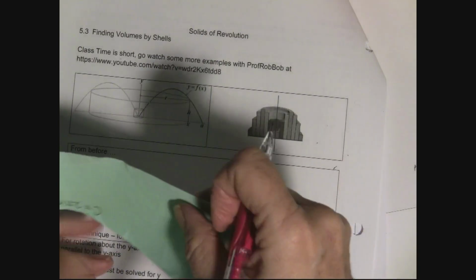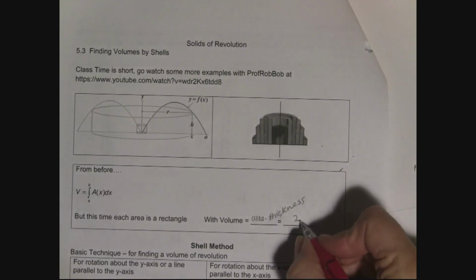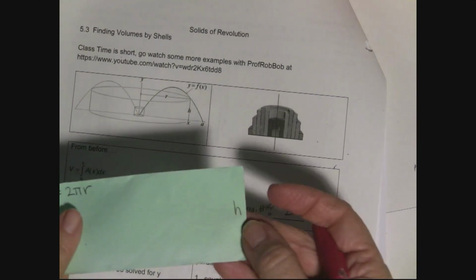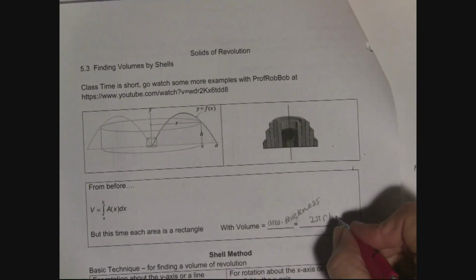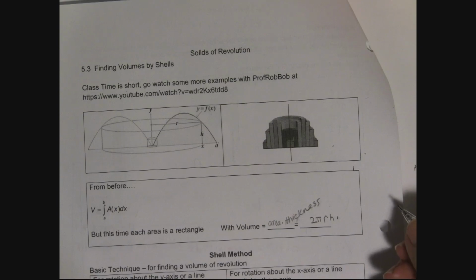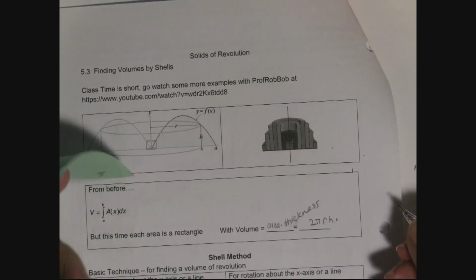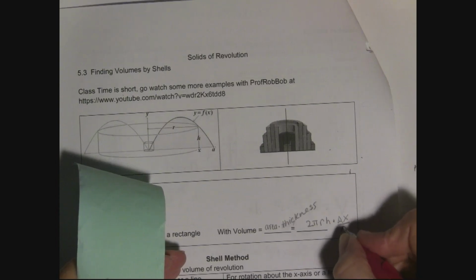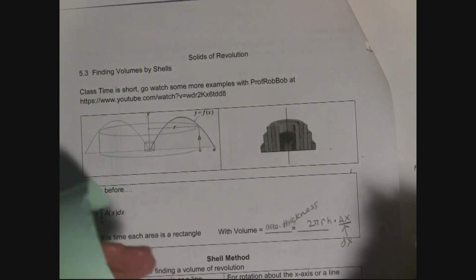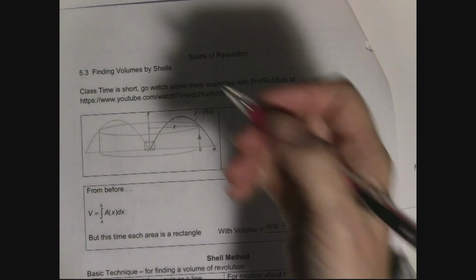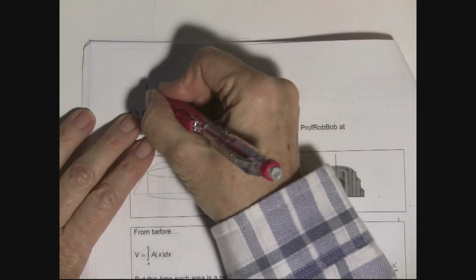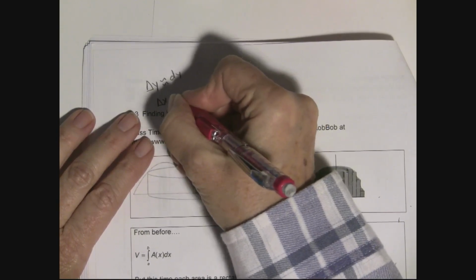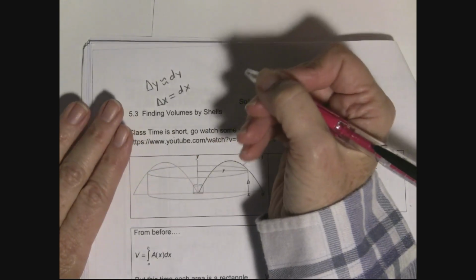And so the area of this is 2 pi r h, right? Because it's this times this. And then the thickness is delta x, that's what we call the thickness. How we're going to set that thickness is our delta x. And you all know that delta x is approximated with dx. And in fact, they told us, a long, long time ago, that delta y was approximately equal to dy, and that delta x was exactly equal to dx.